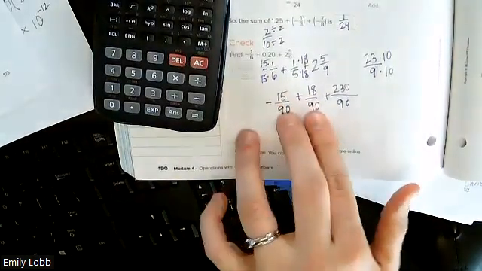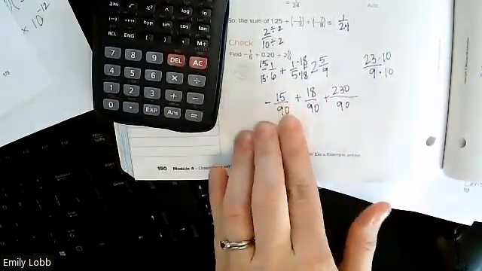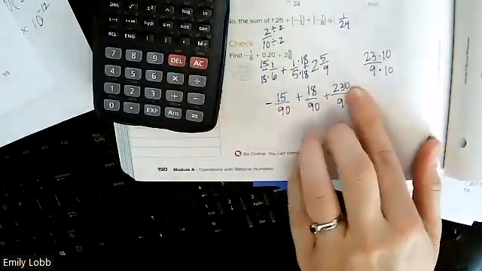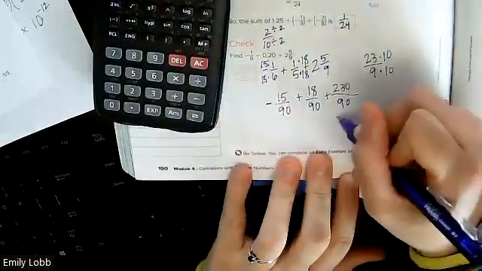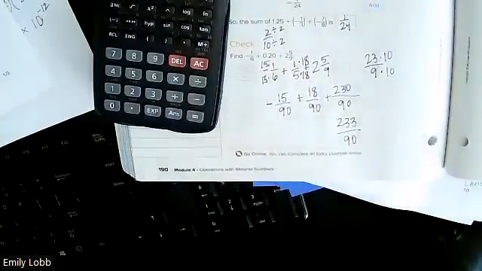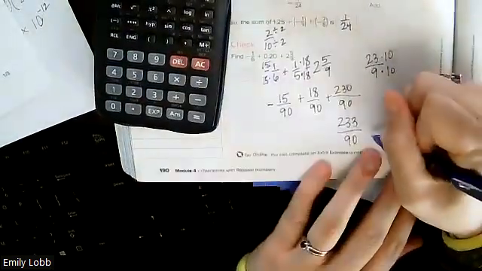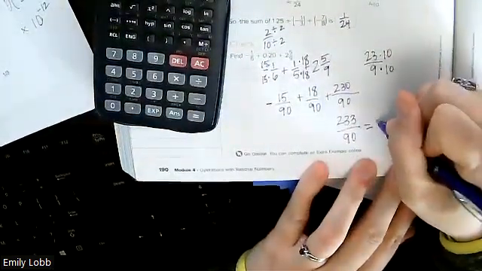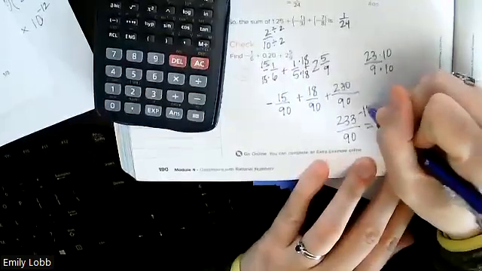So look at these first two. 18 minus 15 is 3. 3 plus this is 233 90ths. So I can take how many groups of 90? 2 would be 180.